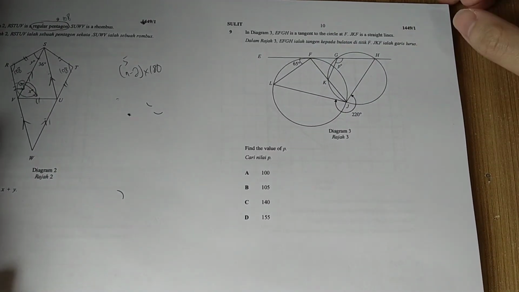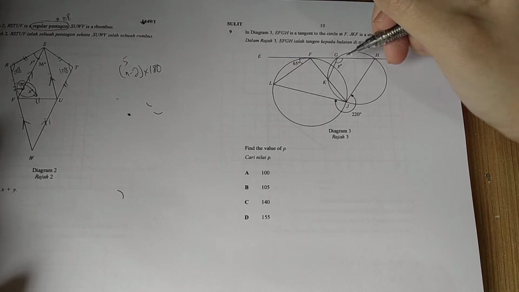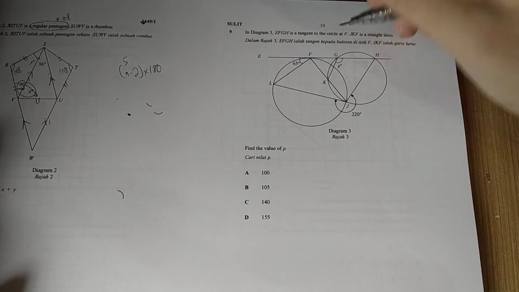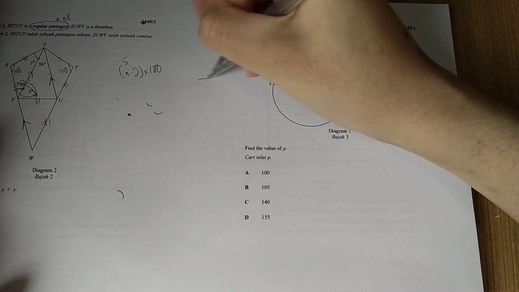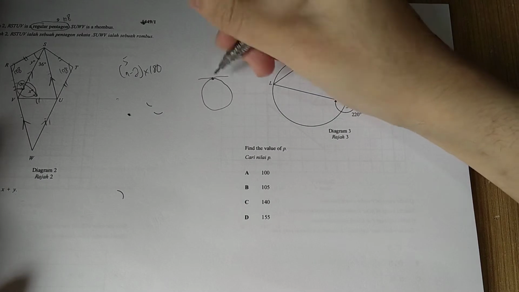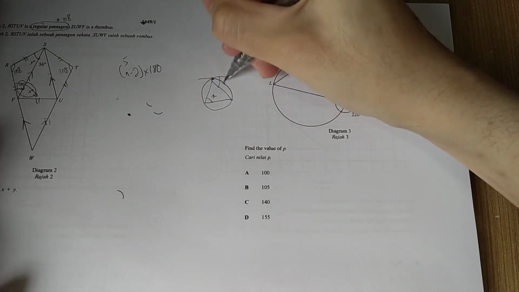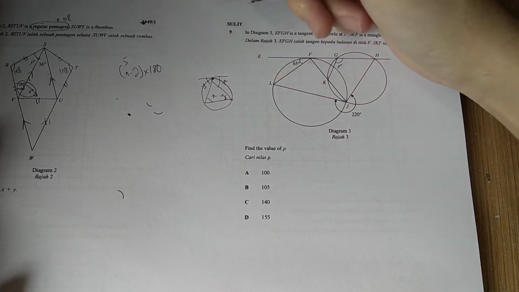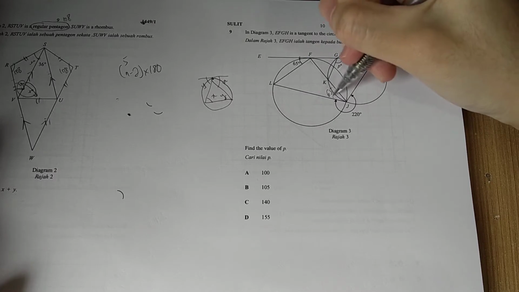That's all. Number 9. In diagram 3, EFGH is a tangent, JKF is a straight line, blah blah blah. Alright, find the value of P. Okay, how to find the value of P? First of all, I see a cyclic quadrilateral here, and I also see a tangent point, and I also see a triangle. And I know, because I know my rules, right? I know what rule I can use. If it's a triangle like this, because here x, here x, here y, here y, they will be the same. So immediately I will write here 65 already. See, here and here same, right?